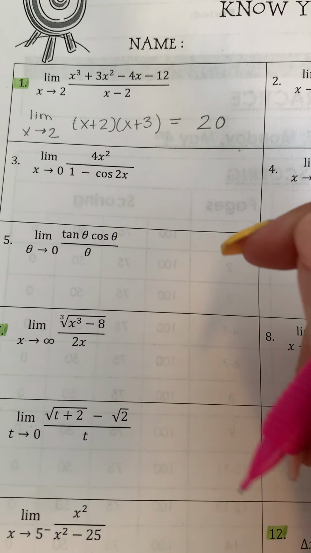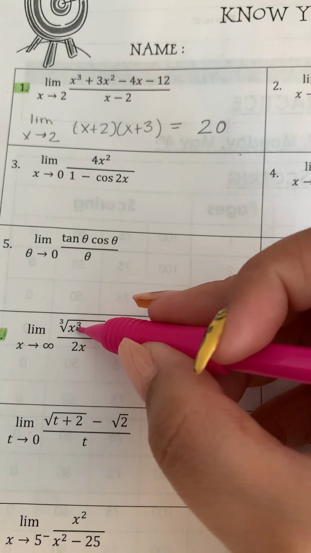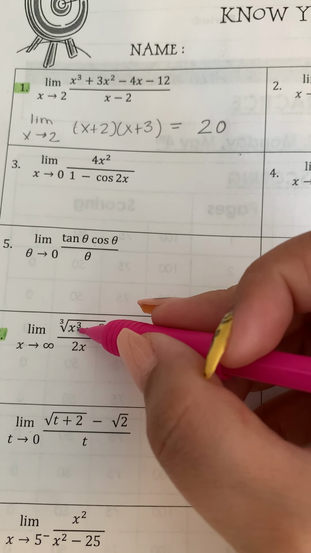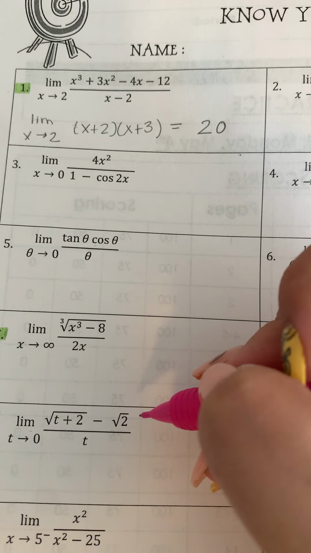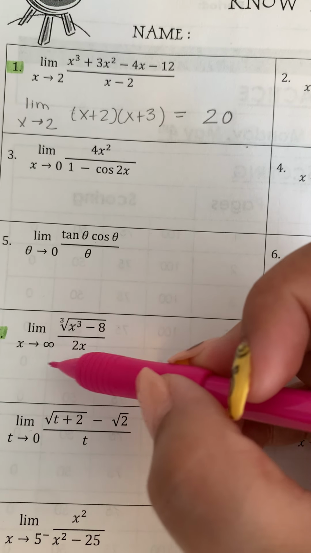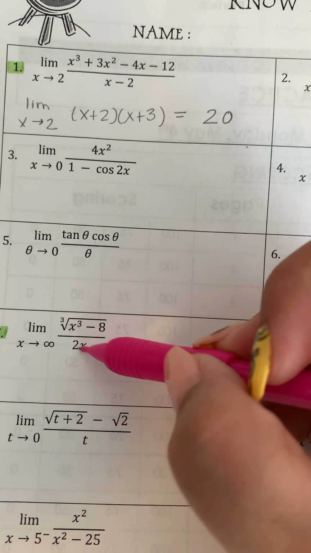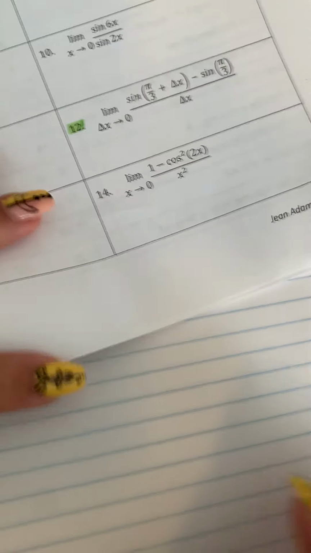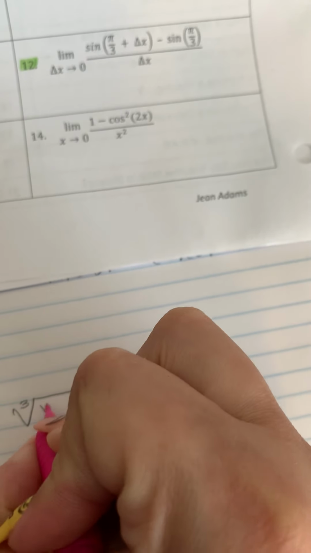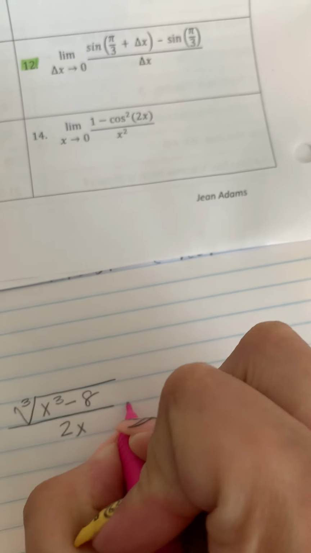Now, you might remember this trick from the very beginning of the year where I'm going to look at the numerator and denominator separately. I'm going to take each piece, and I'm going to divide it by the highest degree variable. So the limit as x approaches infinity, I'm going to take cube root of x cubed minus 8 over 2x. So we have cube root x cubed minus 8 all over 2x.